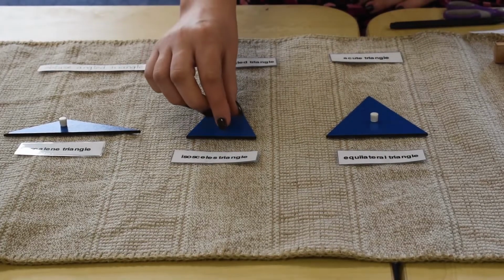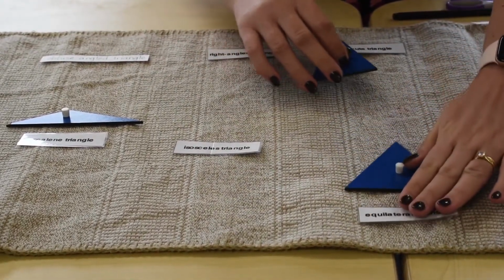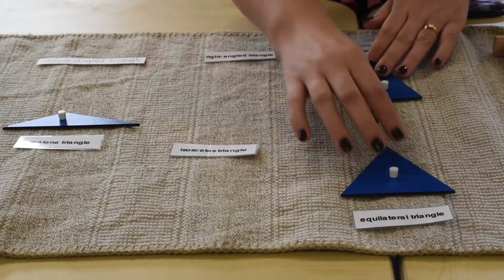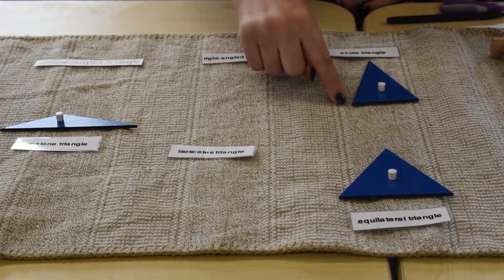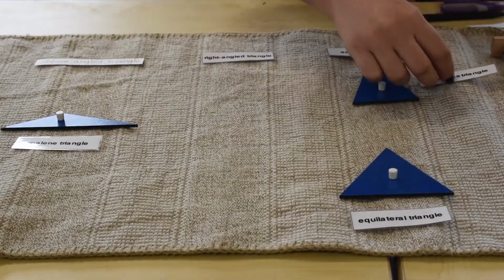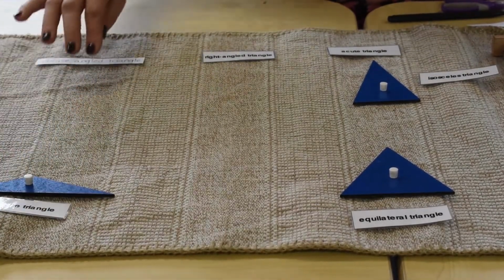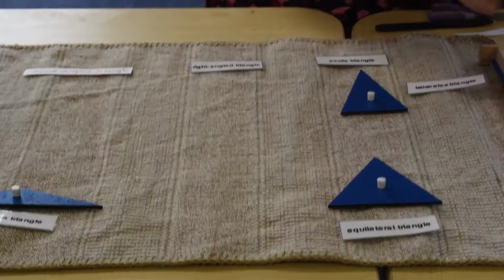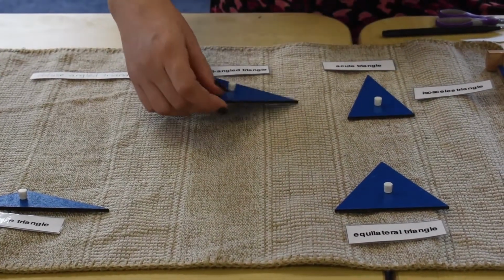The children then sort the triangle tray and they have a look for obtuse angles, acute angles, and right angles, and then they sort accordingly. The equilateral triangle has acute angles. This isosceles has an acute angle. This scalene has an obtuse angle. This triangle has a right angle.